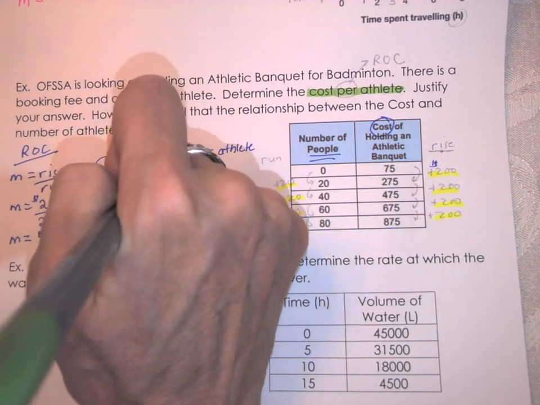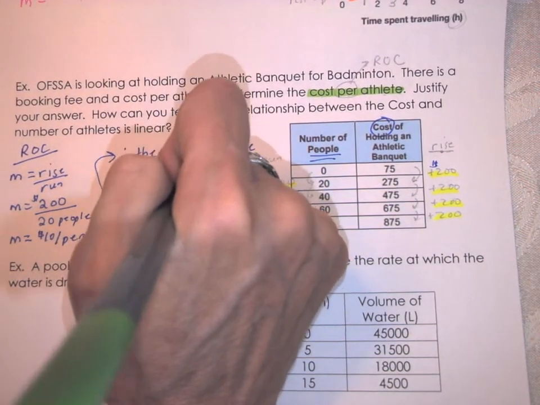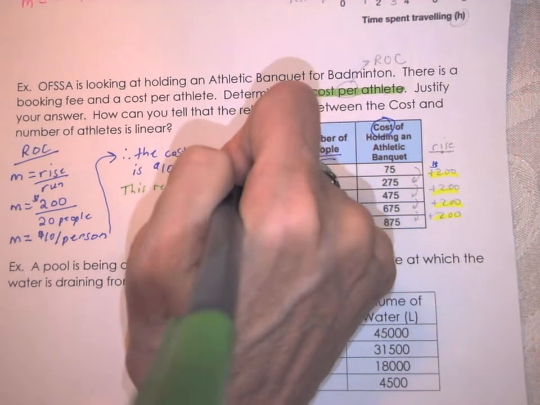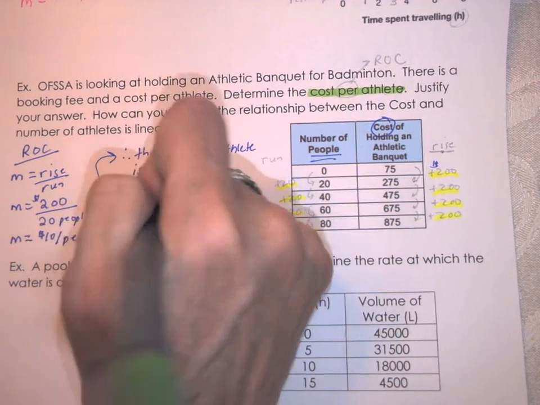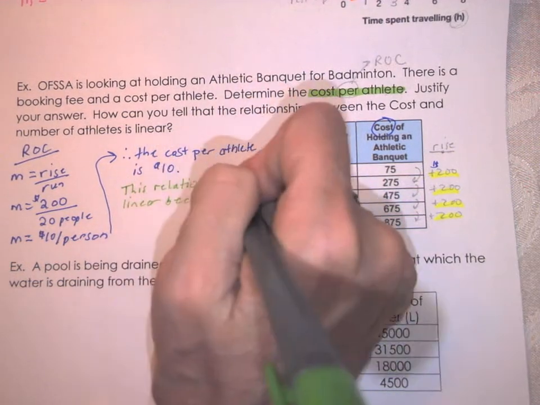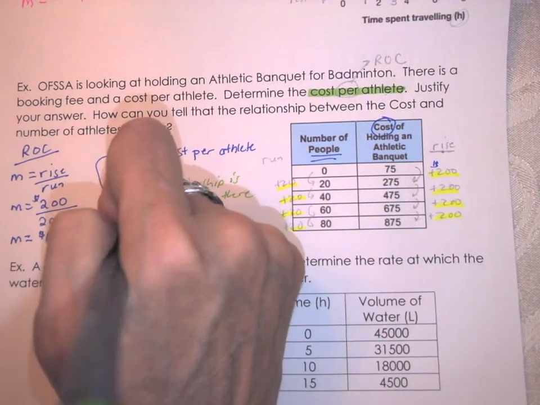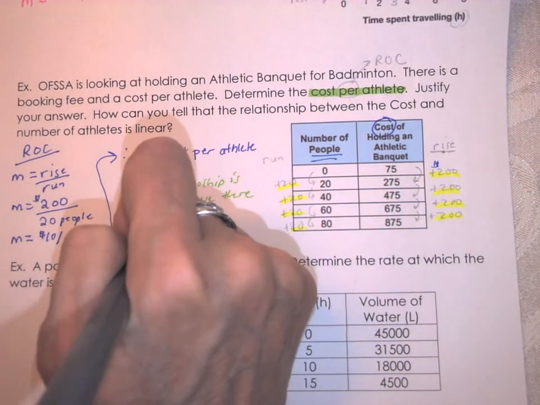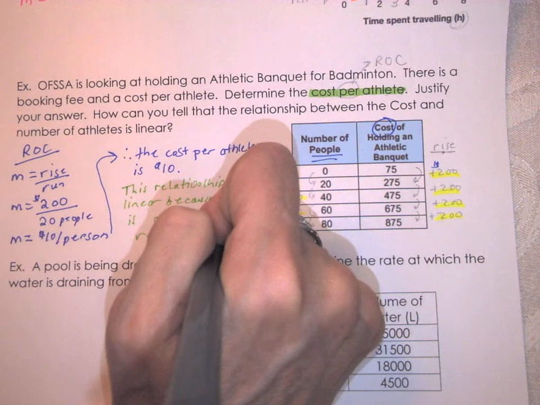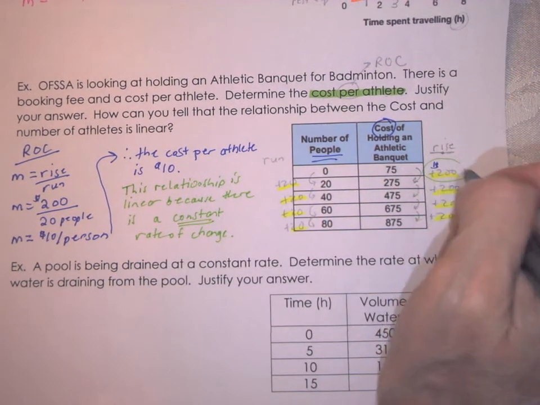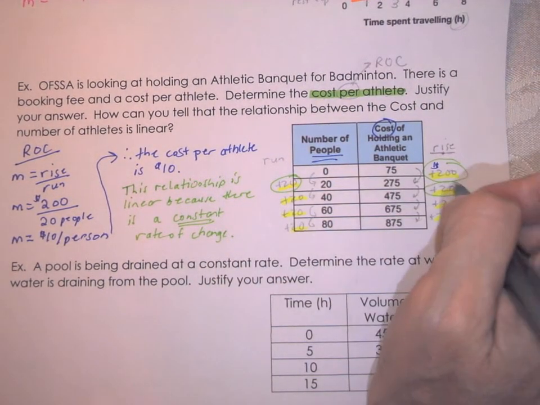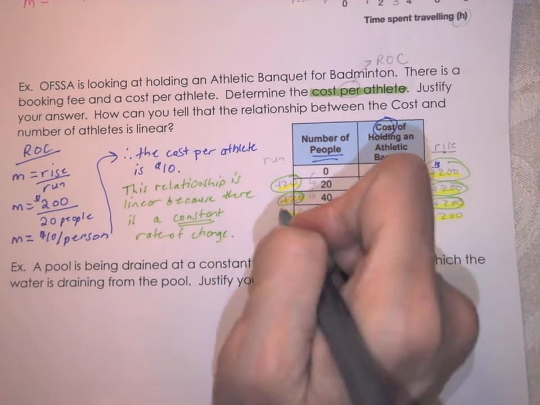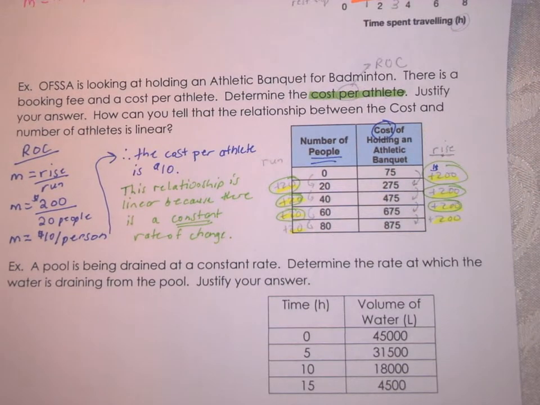This relationship is linear because there is a constant rate of change. And we saw that in the table because every time we go up $200, we go up 20 people. That's a constant rate of change. Okay? And that's how you can tell whether your table is a linear relationship or not.